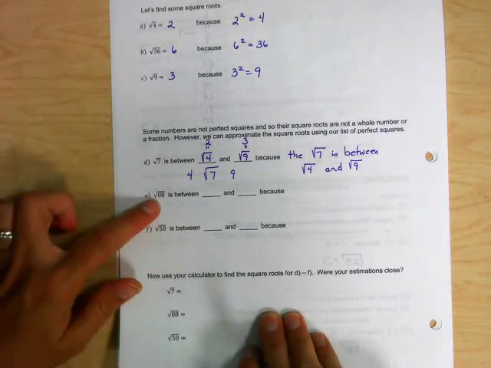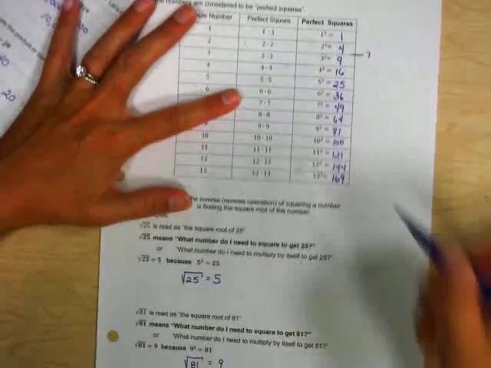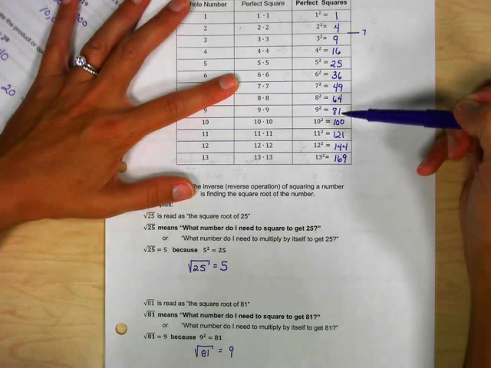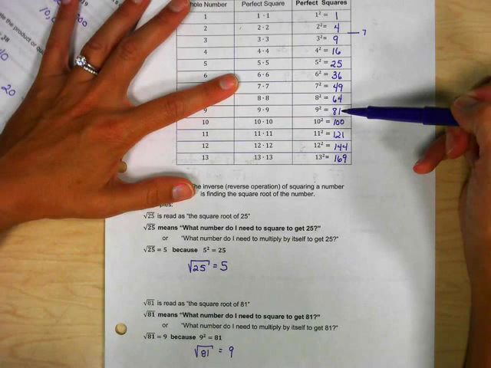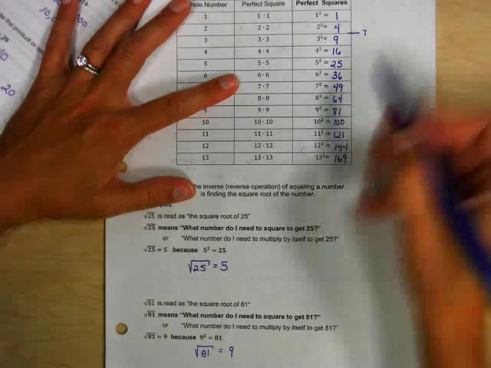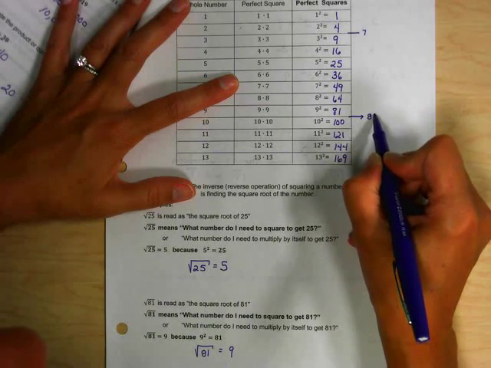Okay, let's try it again. Square root of 88, that is not a perfect square. I'm telling you now, it's not on this chart. Okay, but 88, I'm hoping you'll agree, is stuck between 81 and 100, right? Isn't 88 in between 81 and 100?